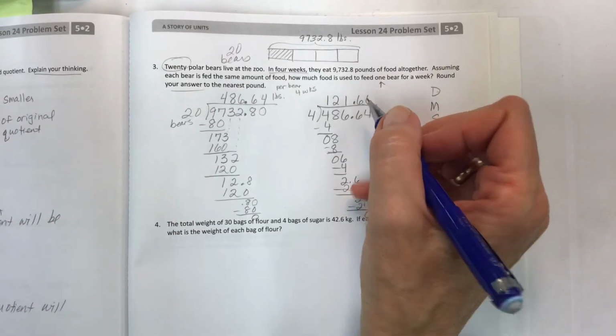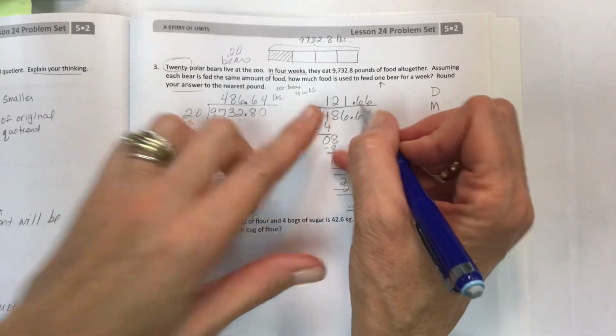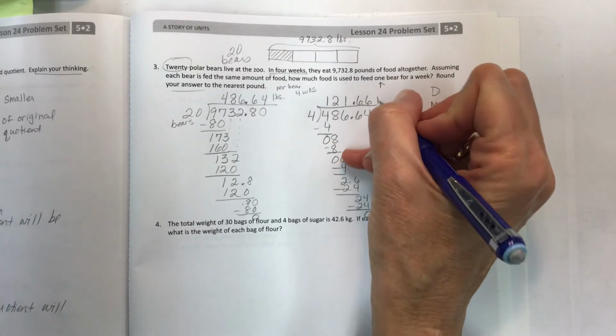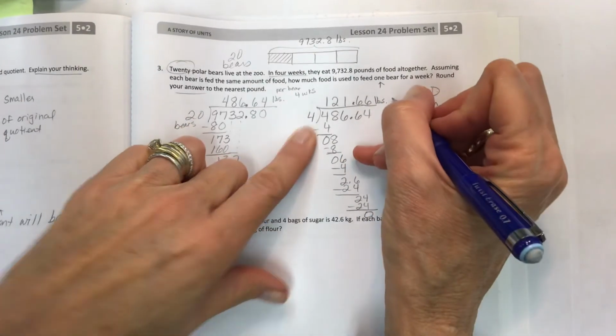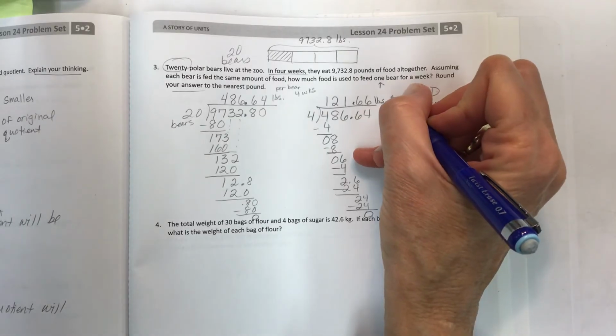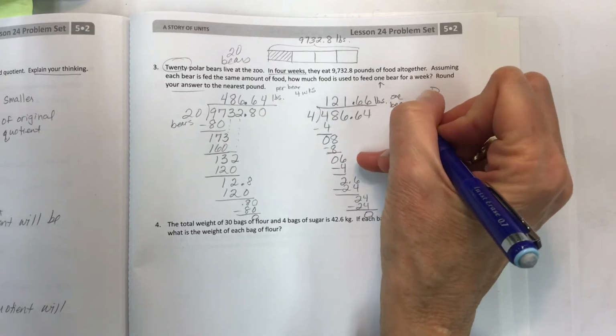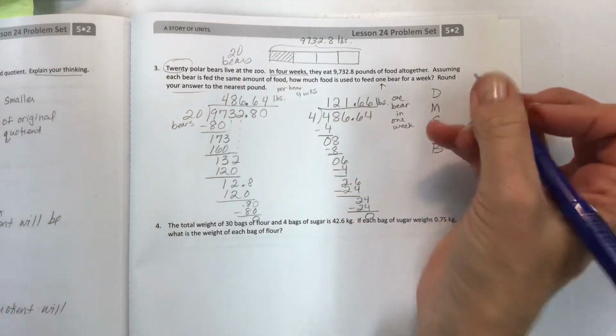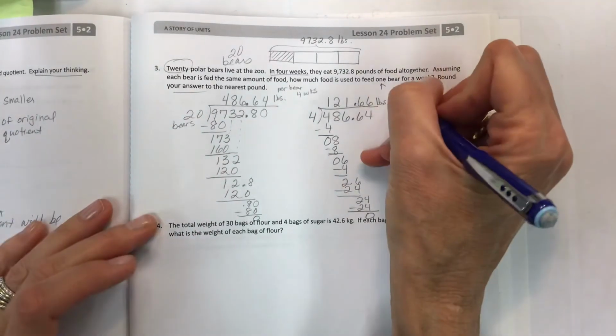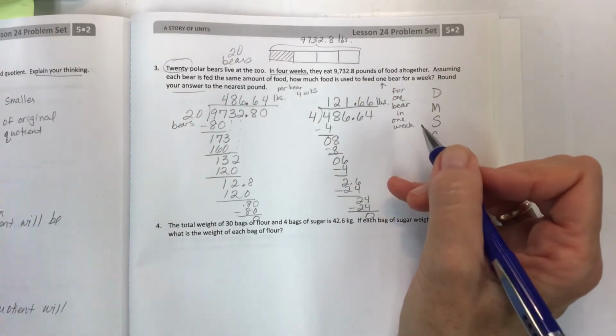So finally, what is this? This is 121 and 66 hundredths pounds, LBS, for one bear in 1 week. In 1 week. Even I'm like, what? What is this? Okay, and for one bear in 1 week.